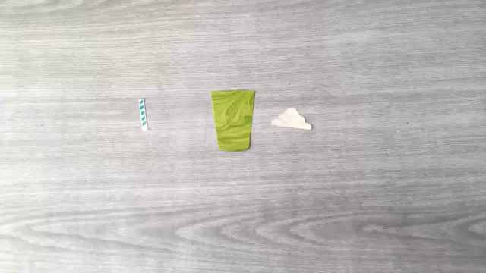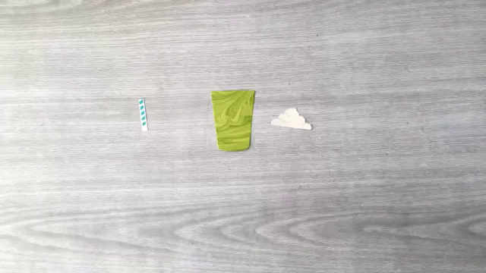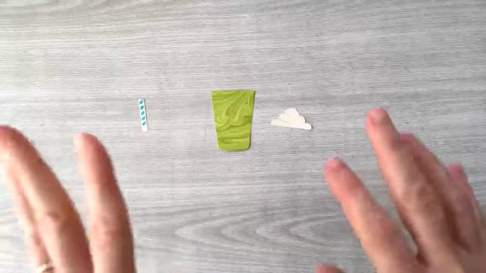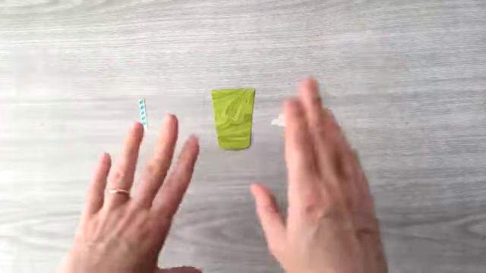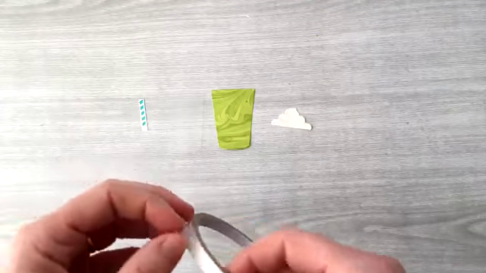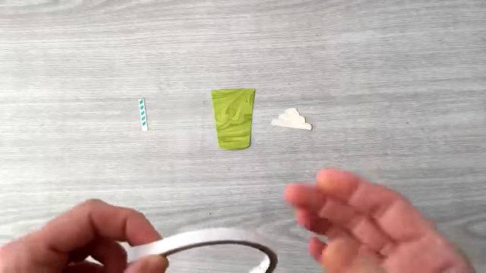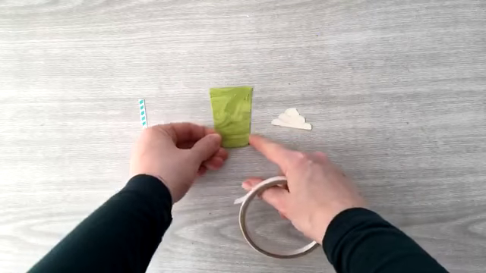These are the little intricacies that I like to work out, because I'm a detail person and I don't like gaps and things like that. So I have to work that out in my head, and I did it a little differently on my original card. So how am I going to stick this on here without showing the adhesive?